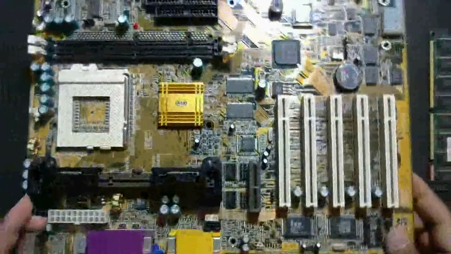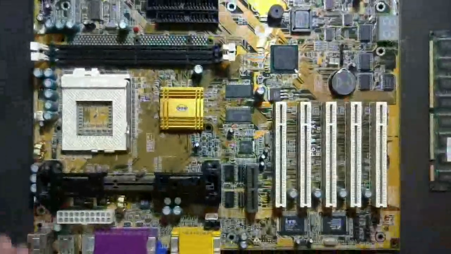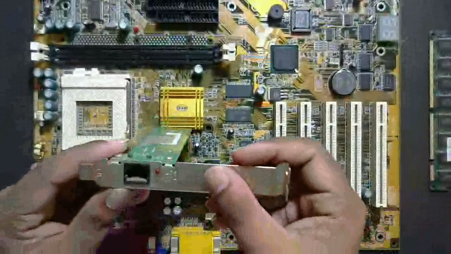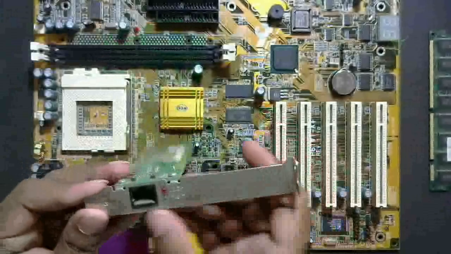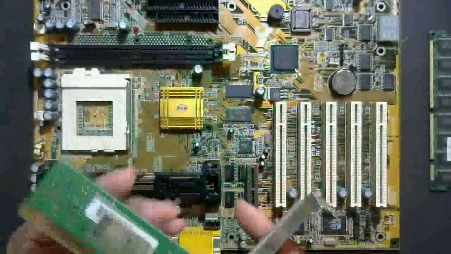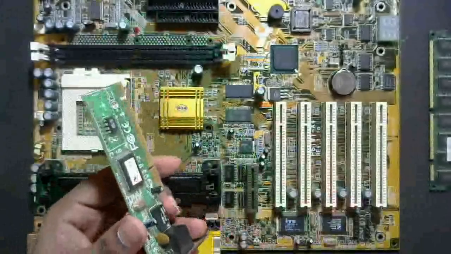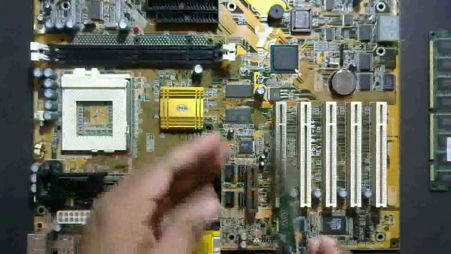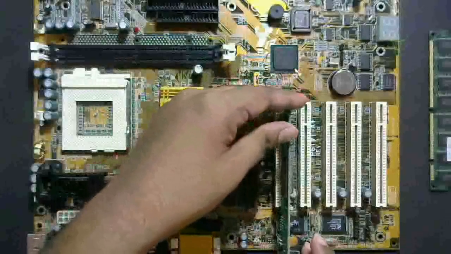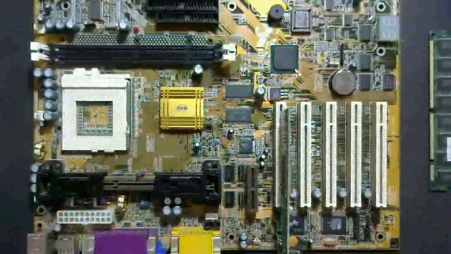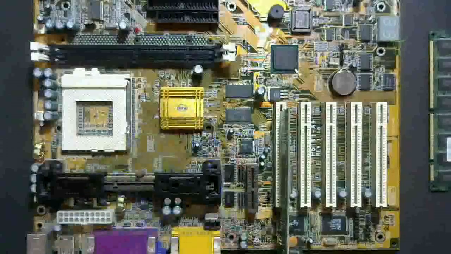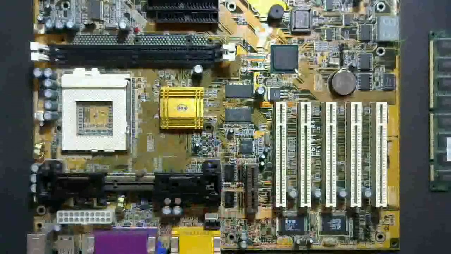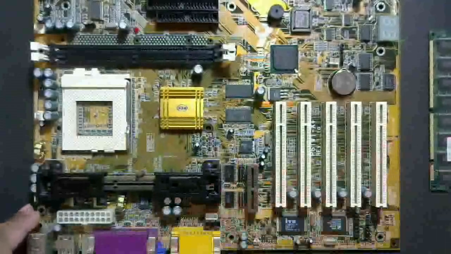Okay, so if you want Ethernet capability on this motherboard, all you can do is buy this PCI board. This is an Ethernet board, a LAN card, what they call, and all you have to do is install this hardware into any of the PCI slots and install the driver which comes with it.